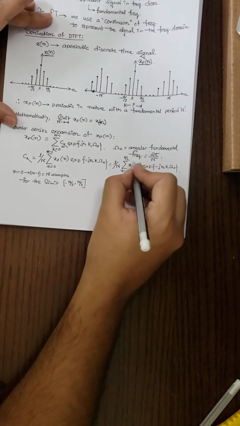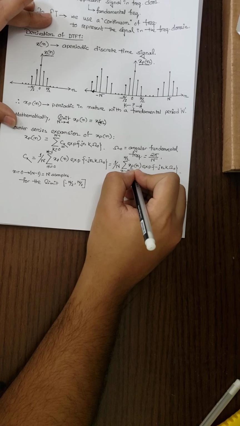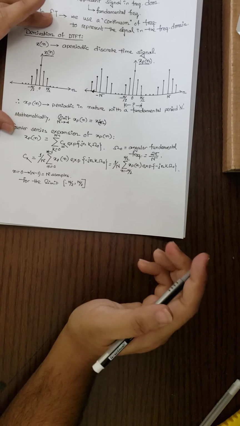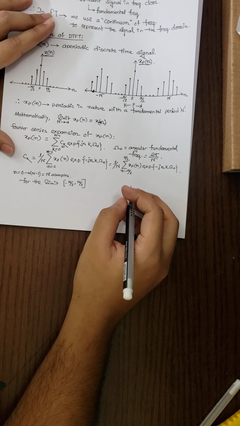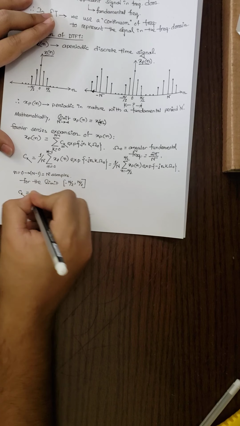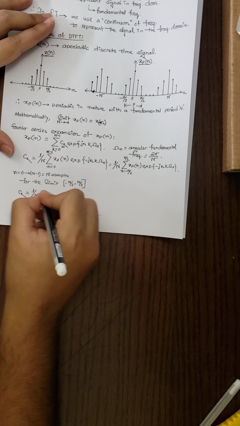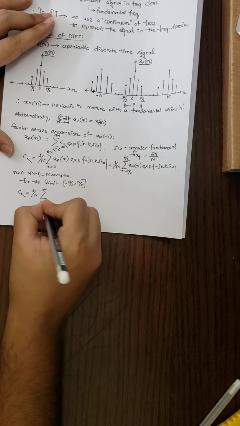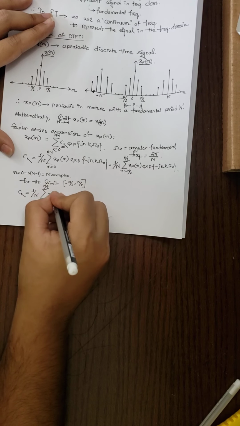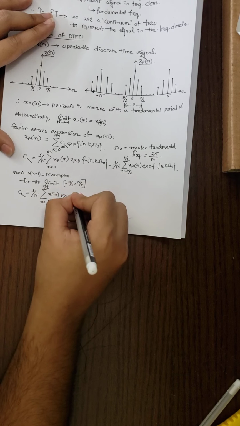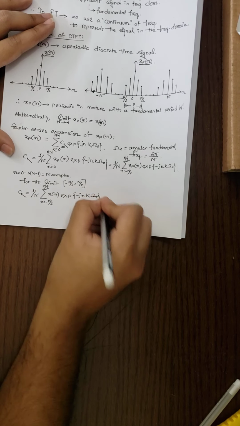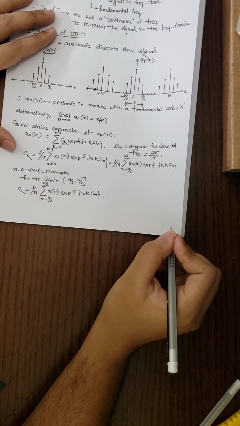So if we were to replace xp of n by x of n, the mathematical expression still holds good. So we can change the equation of c of k to be 1 over N summation, where n goes from negative N by 2 to positive N by 2, x of n e to the power minus j n k Omega naught. I hope that is clear.